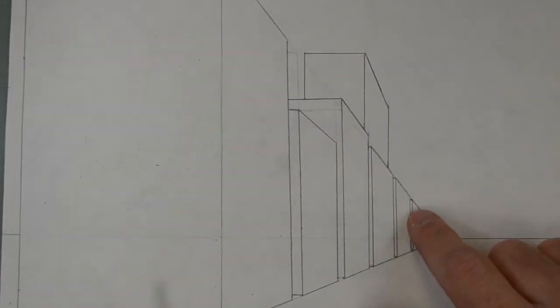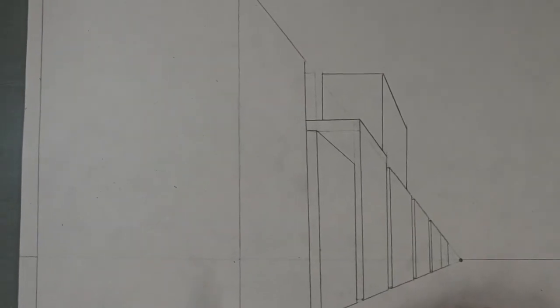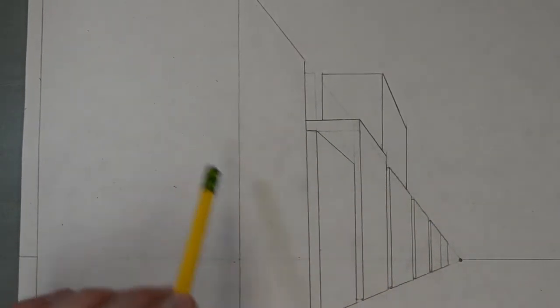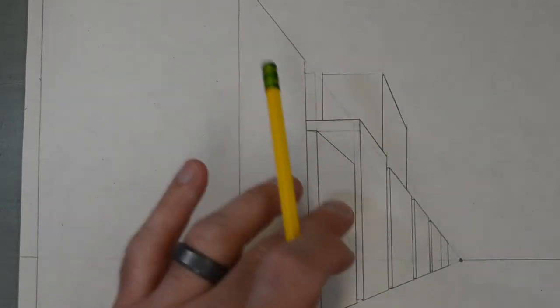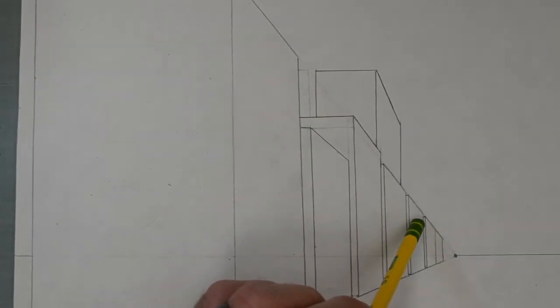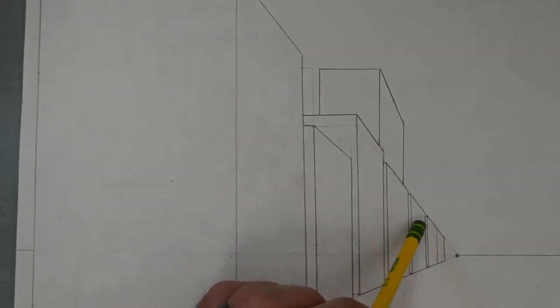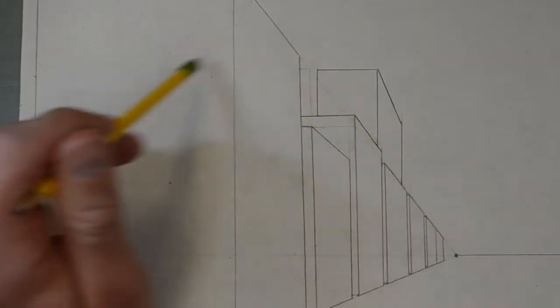These ones are getting pretty small back here because they're so far away. I think I'm going to leave those alone. I feel like I've done a fairly good job of showing some differences between about 4 of the buildings. I could make differences with these ones too, and that's a choice that you can make. And you can make other choices with these ones too.